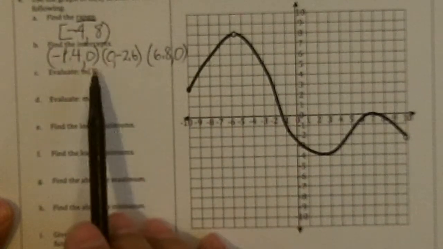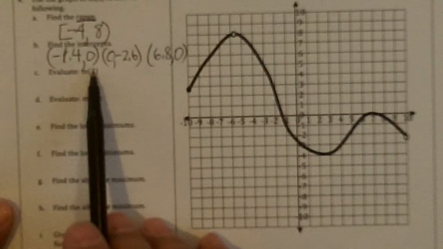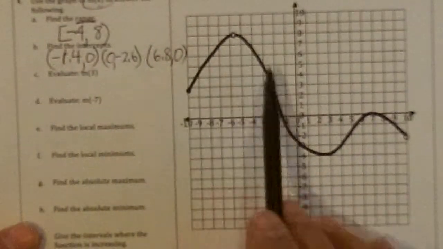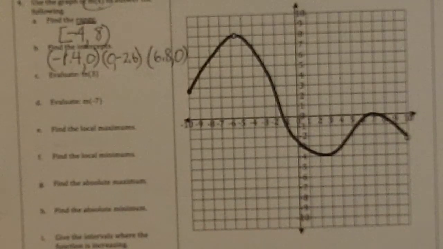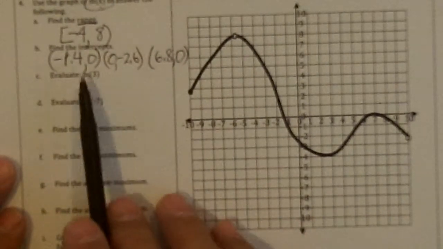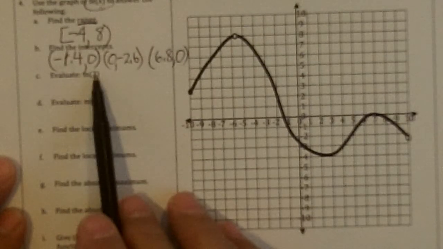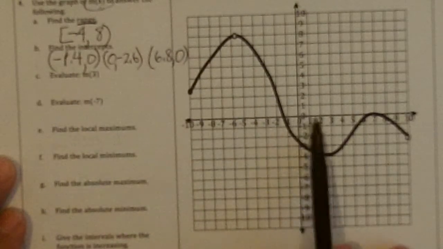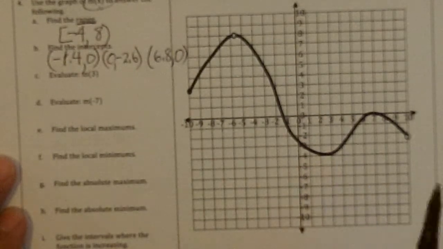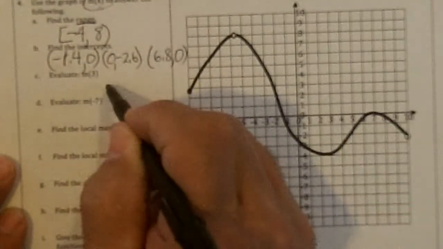Now you need to know how to read this notation. It says m of 3. This m is not a slope because this says this whole graph is m. It's the name of the graph, not the name of the slope. So we're supposed to go to 3. It says find the y value at x equals 3. When we go to 3, the y value is -3.8, let's say.